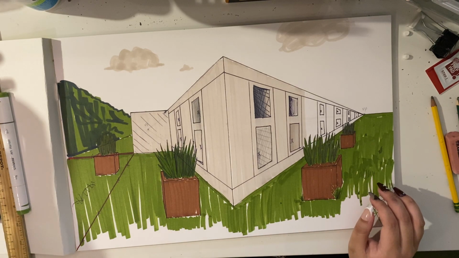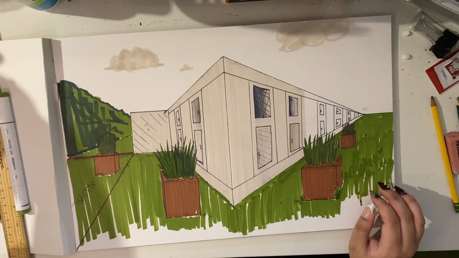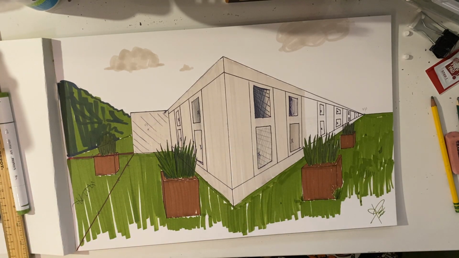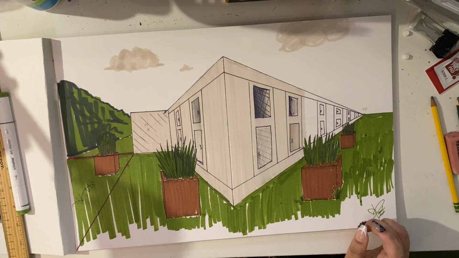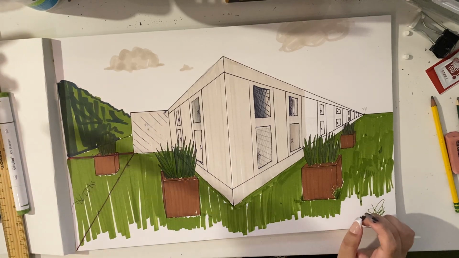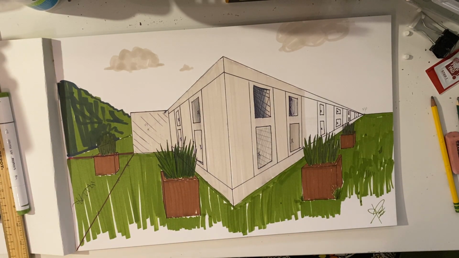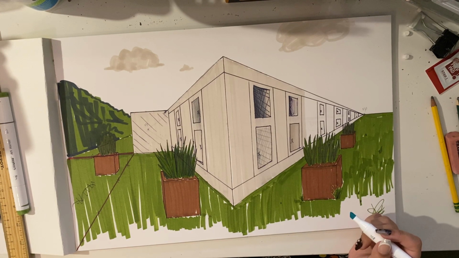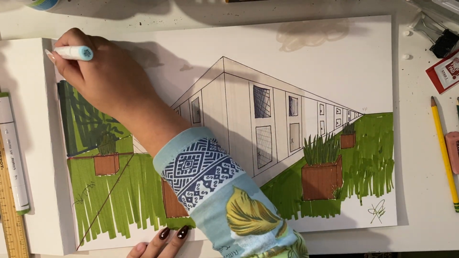And just for kicks, let's do a blue sky. That is way too blue. This is probably way too blue as well. I will test it on here.